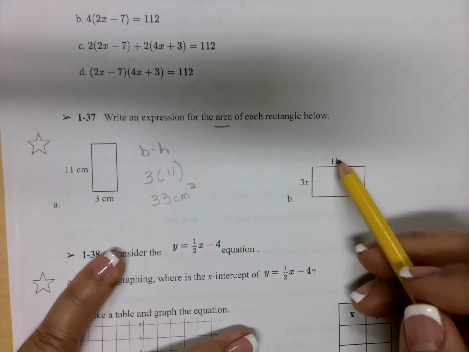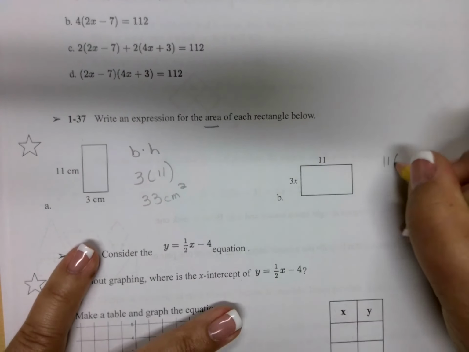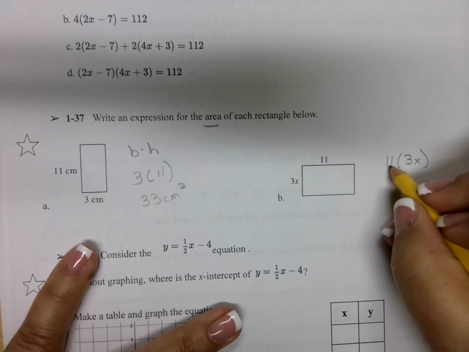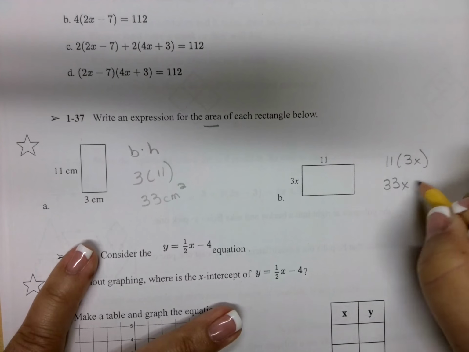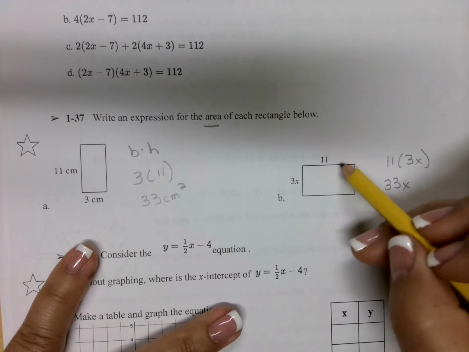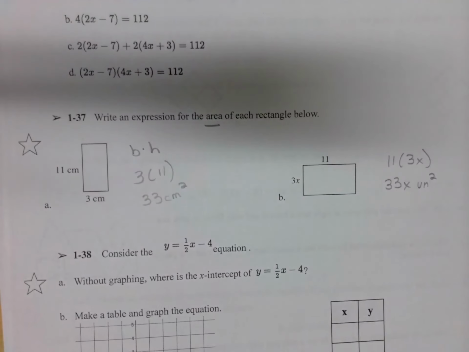Okay, again, base times height. So my base is 11, my height is 3x. And so this would become 11 times 3x would be 33x. And then this one said centimeters, this doesn't have units, so we just put units squared.